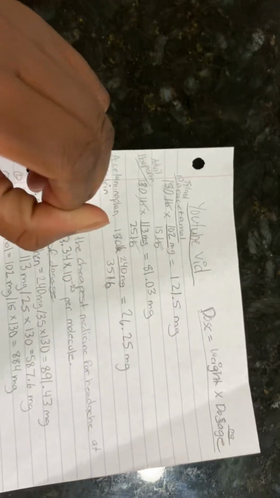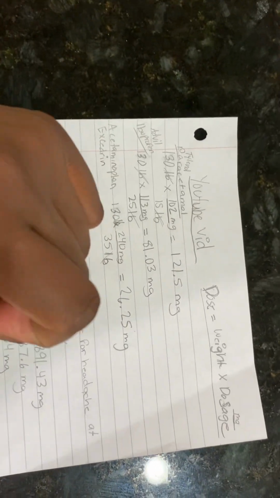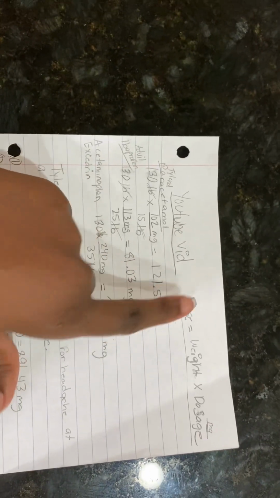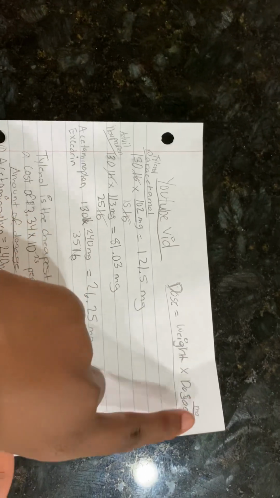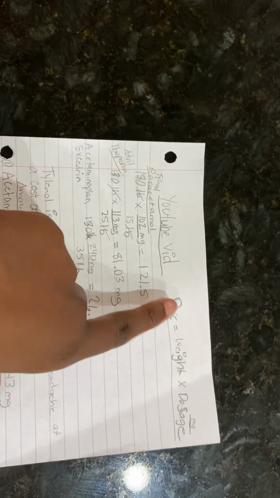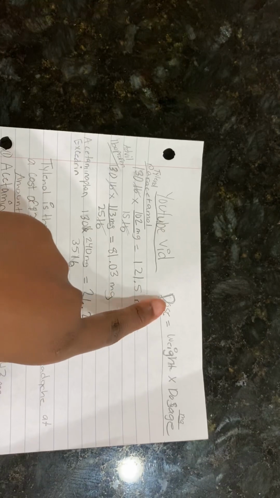But for background knowledge, how I would know my normal dose would be my weight times the dosage, and I would get the milligrams of what I need based on my body weight.